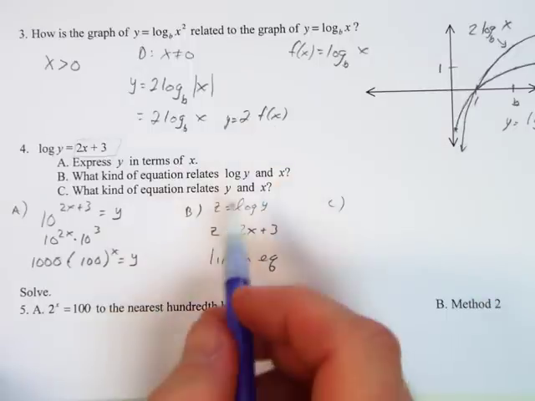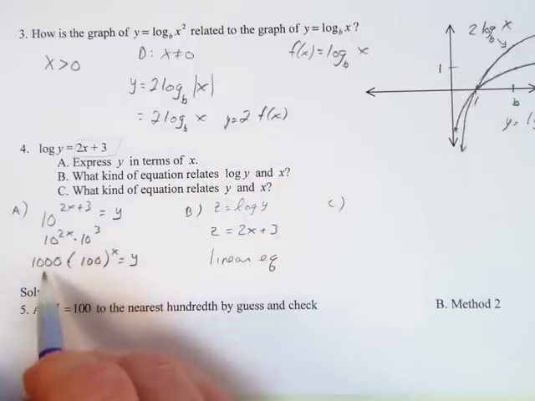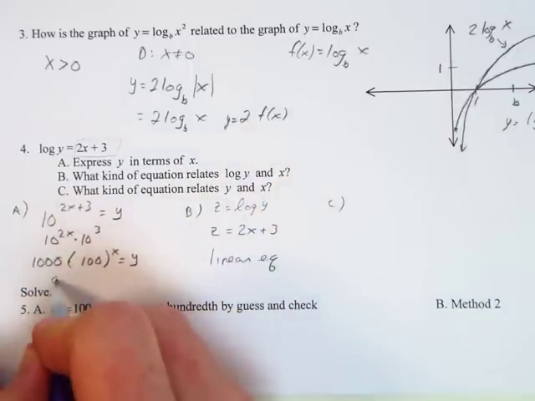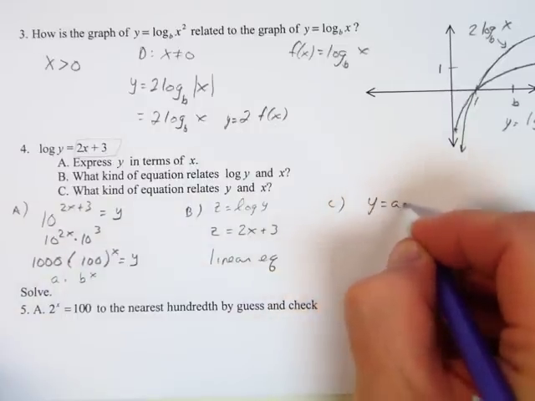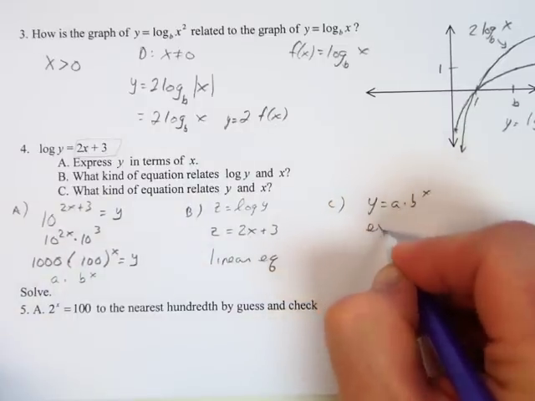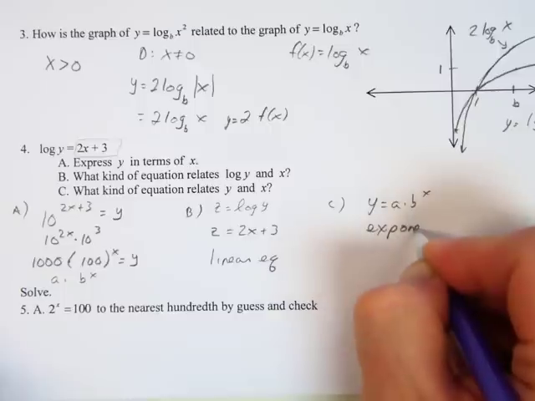What kind of equation relates y and x? Well, this is of our form a times b to the x. So when you have a times b to the x, that is an exponential equation.